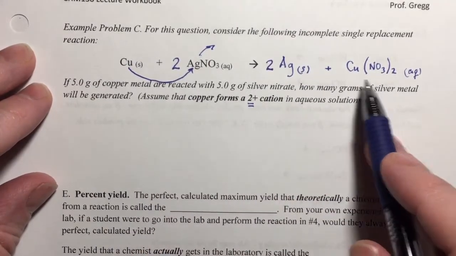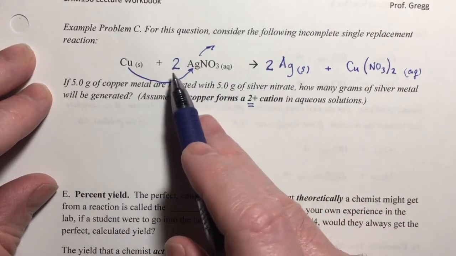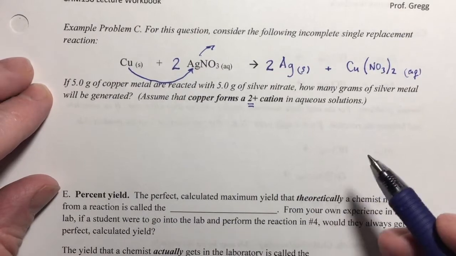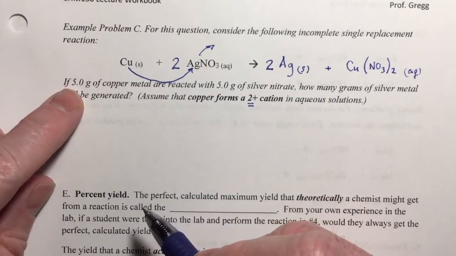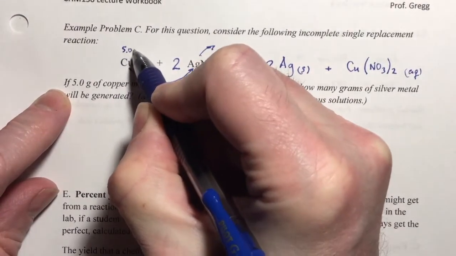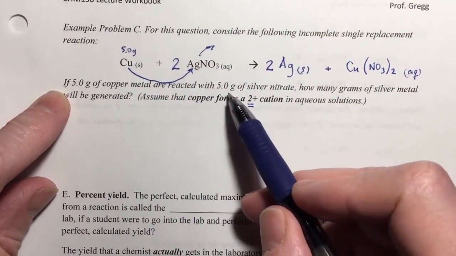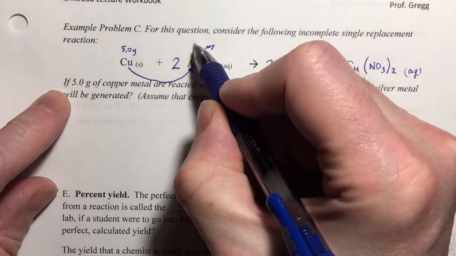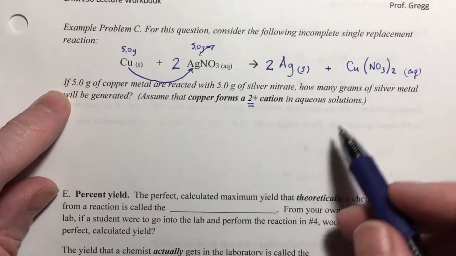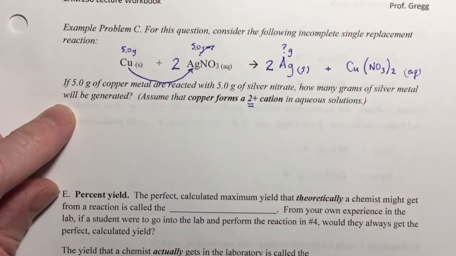And that's good because I'm going to use that balanced chemical reaction. I'm going to use the molar ratios given by the coefficients. So first of all, I've got 5.0 grams of copper metal. I'm just going to put that up here just so that I can keep track of what I've got, reacting with 5.0 grams of silver nitrate. And I'm being asked for how many grams of the silver metal.